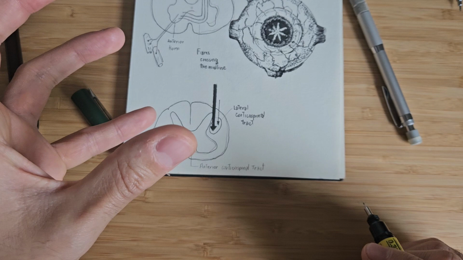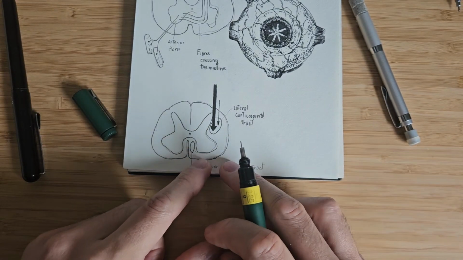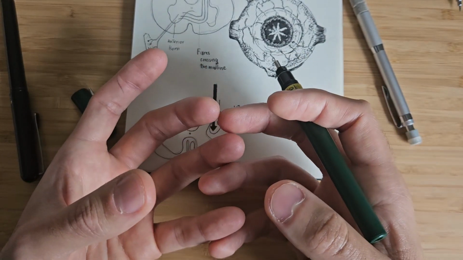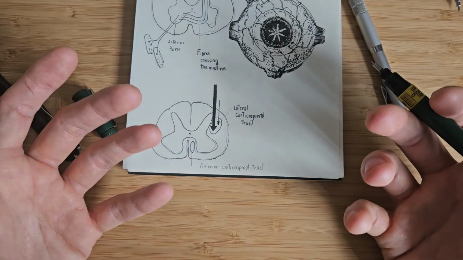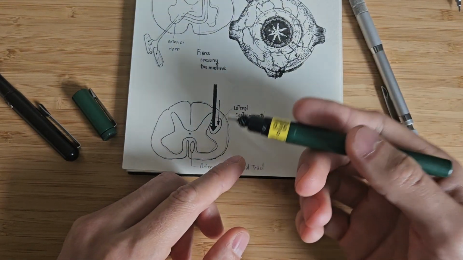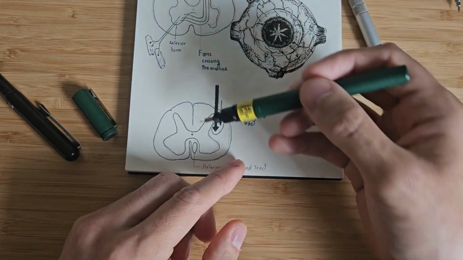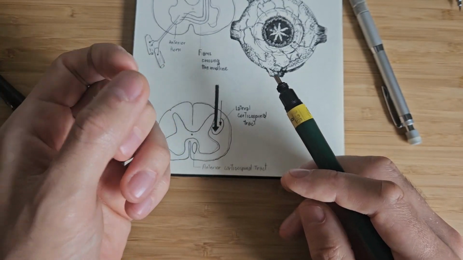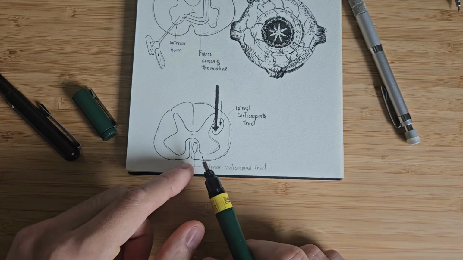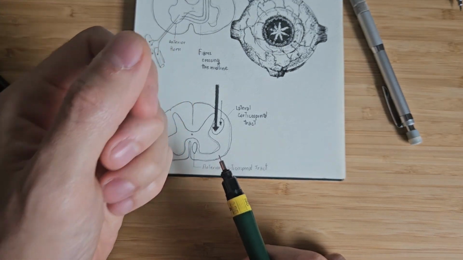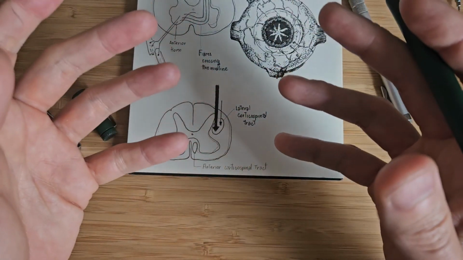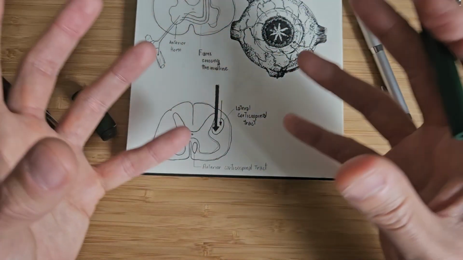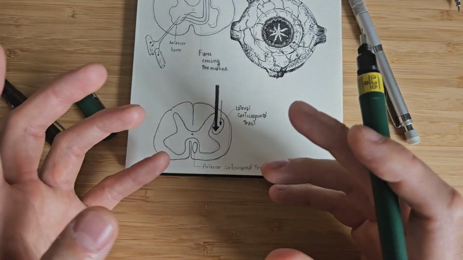Unlike the lateral corticospinal tract, the anterior corticospinal tract will consist entirely of uncrossed fibers, or uncrossed pyramidal fibers, and these fibers will remain on the same side of the spinal cord after descending from the brain. The main function of this tract is to control axial muscles and proximal limb muscles, which contributes to gross motor movements and postural adjustments.